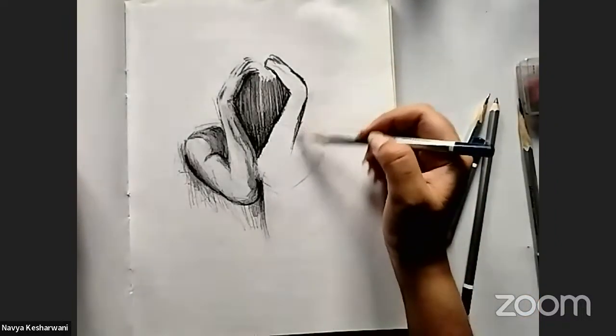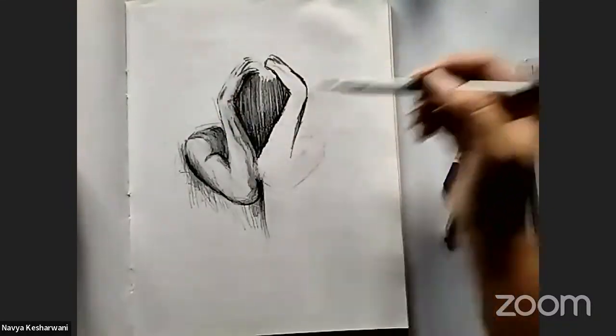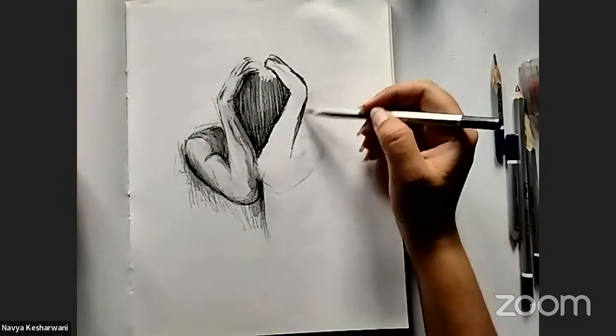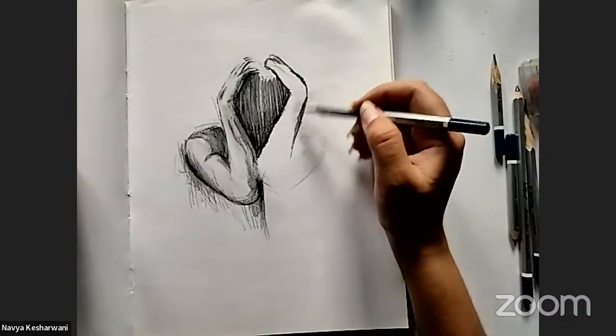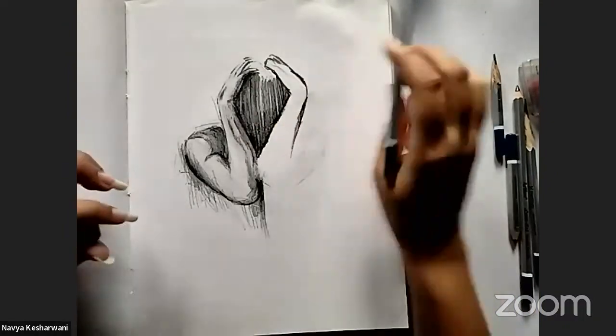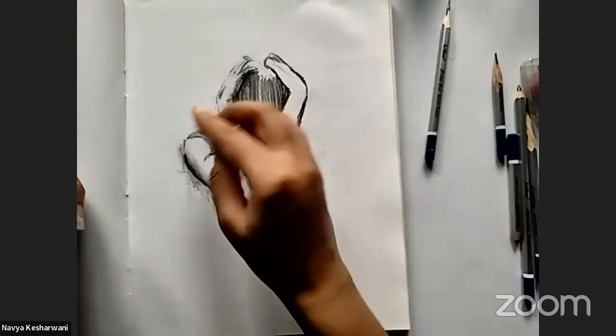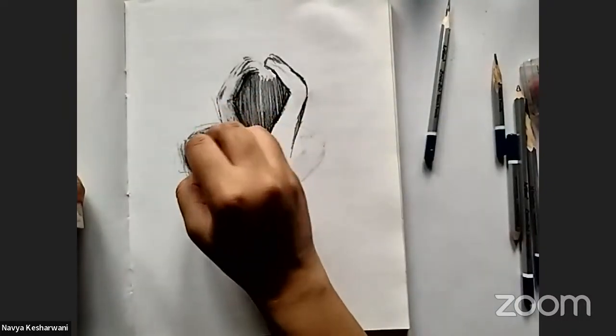Now again, we will shade this. Now this area is in dark. This area is in dark, so there will be fewer white spaces left over here as compared to this area. Here we left a lot. Let's have it like this.